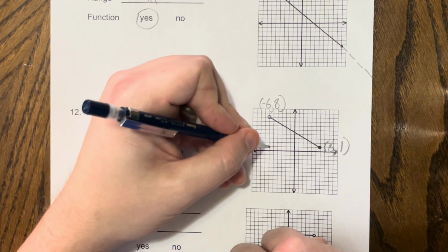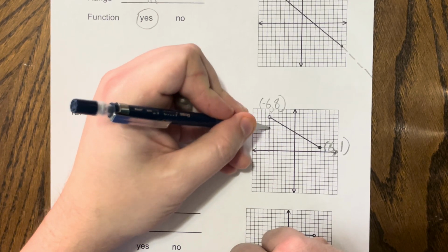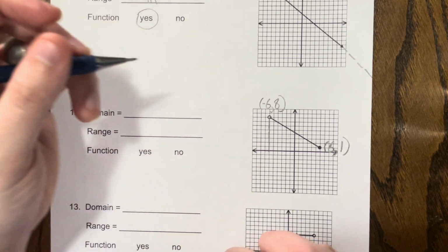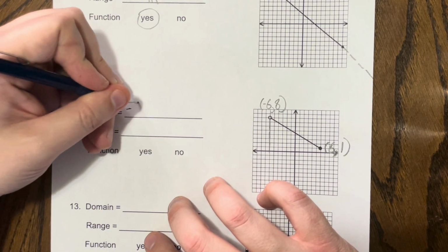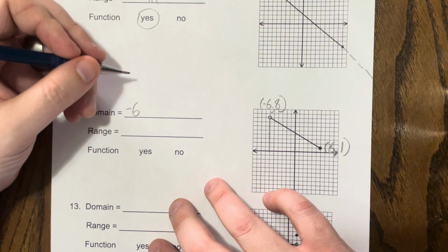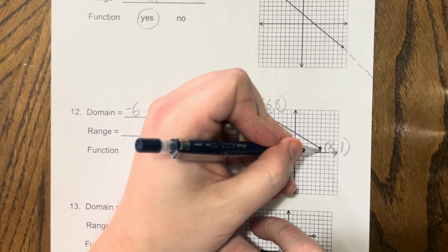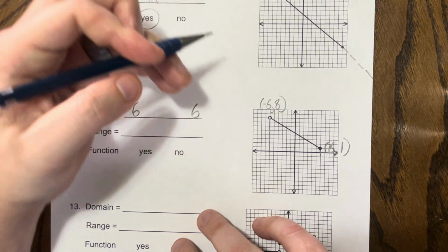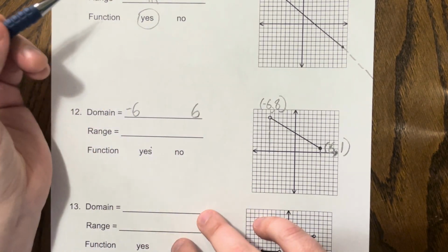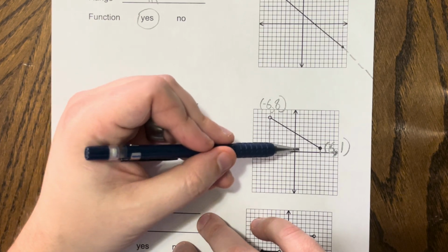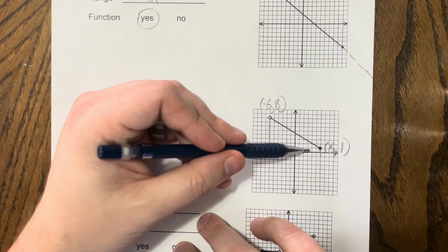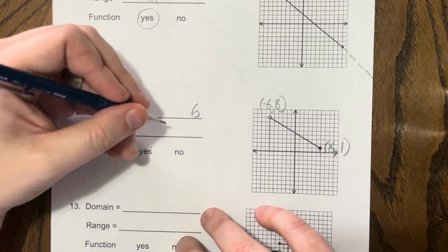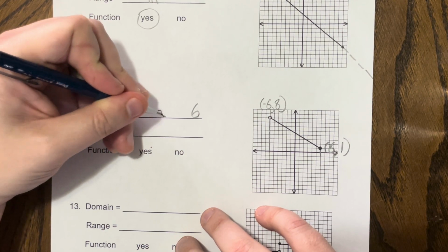It's not till we get right here that I have part of the graph, and so it starts there where x is -6, and it ends all the way up here where x is +6. And I could have any of those values in between. I could have a -5, a 0, a 1.025. Any number in there is possible.